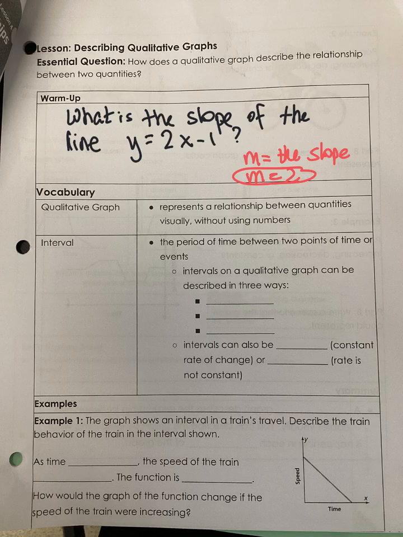So that's what we were doing with linear equations and graphs, and we're going to be looking at how qualitative graphs have a connection to linear relationships, but are a little bit different. So what is a qualitative graph? Well, a qualitative graph represents a relationship between quantities visually without using numbers. What you'll notice in qualitative graphs is that they have an x and y axis, but they don't have any numbers or scale.